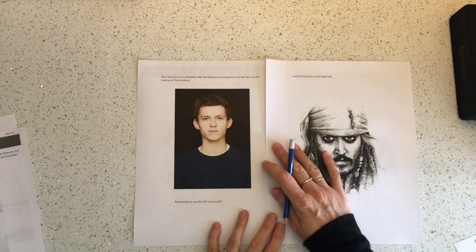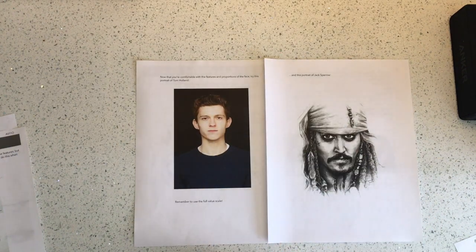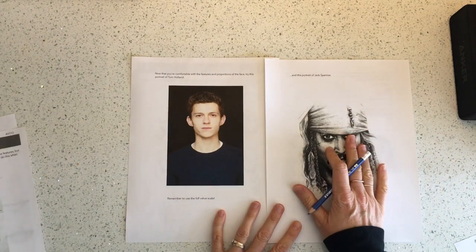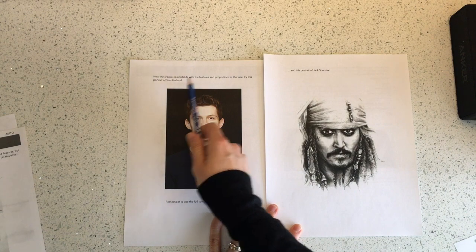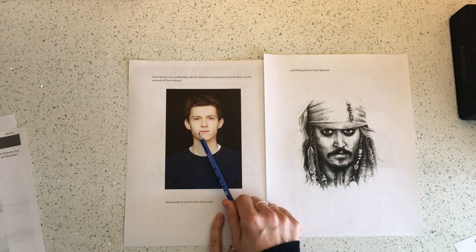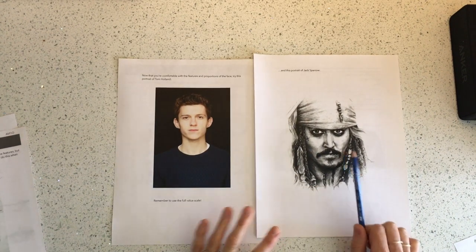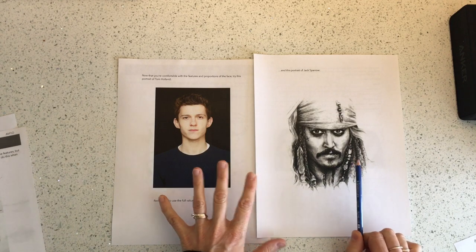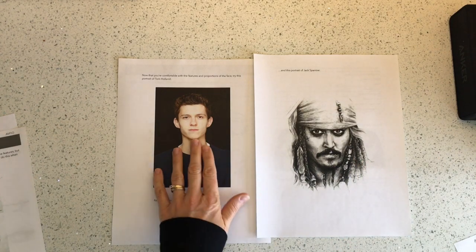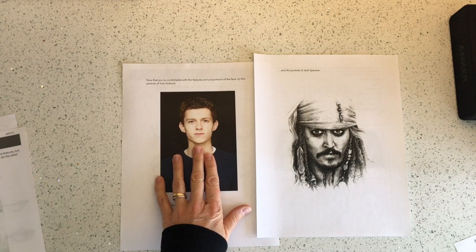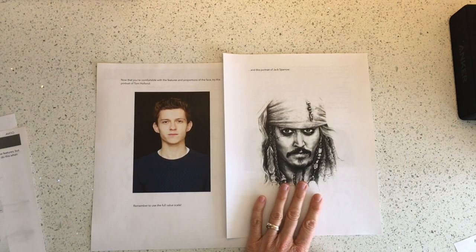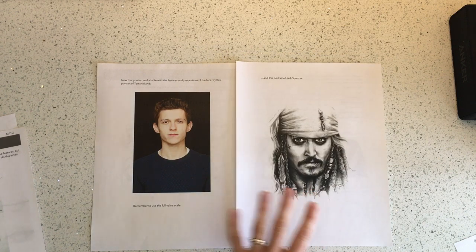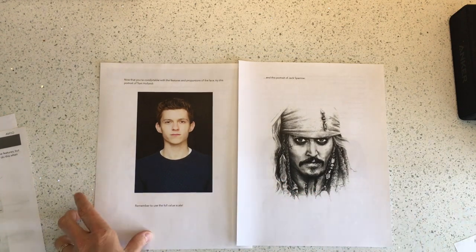So your next job is to either do Tom Holland or Jack Sparrow. Now did I say and? Yeah, so pick your favorite, do that first, and then when you're done, do the next one. So we want to see both of these. This one might be a bit trickier because it's a photo and you're translating photo to drawing. This one's already a drawing, so it might be a little bit easier for you. But you're going to try both of these.